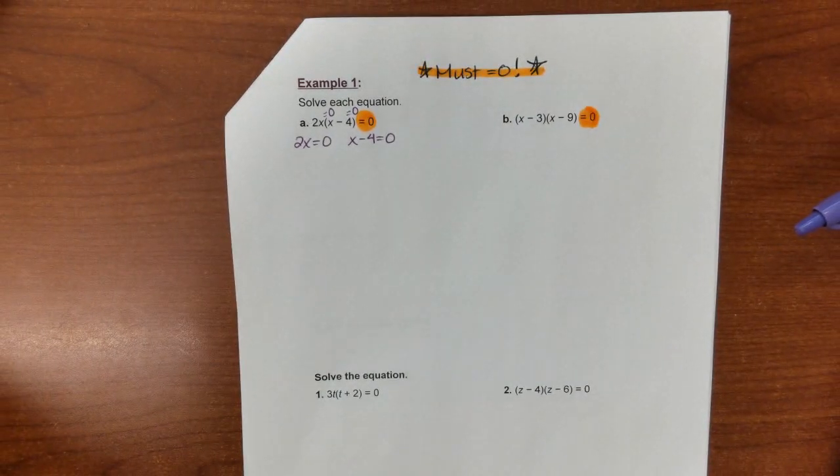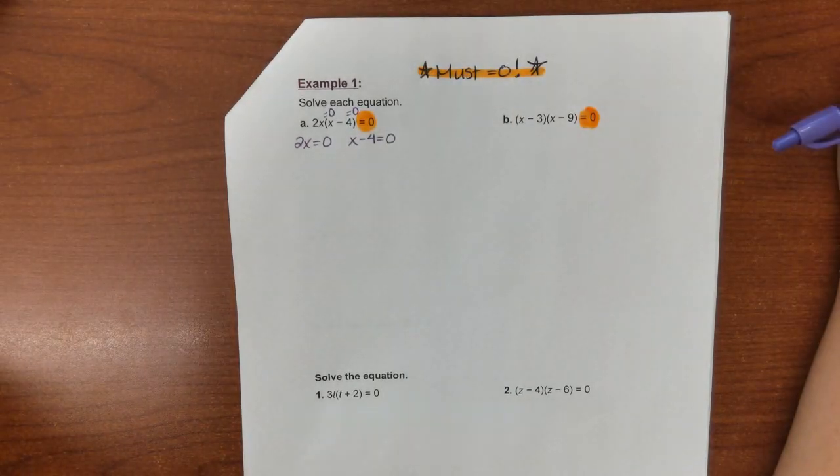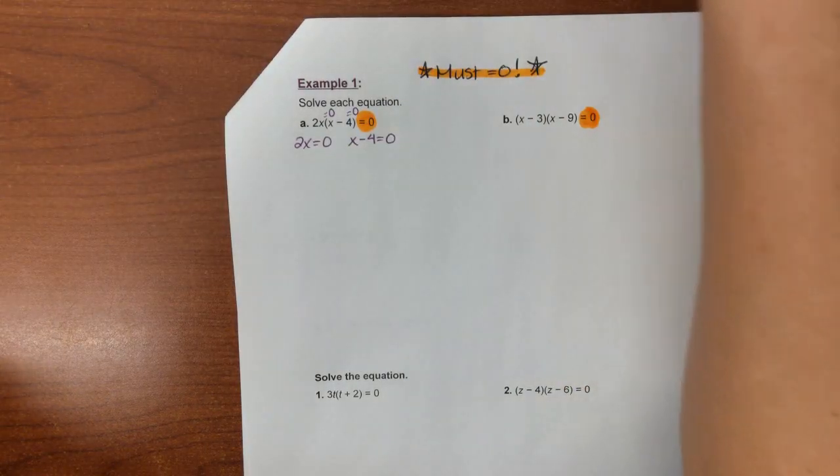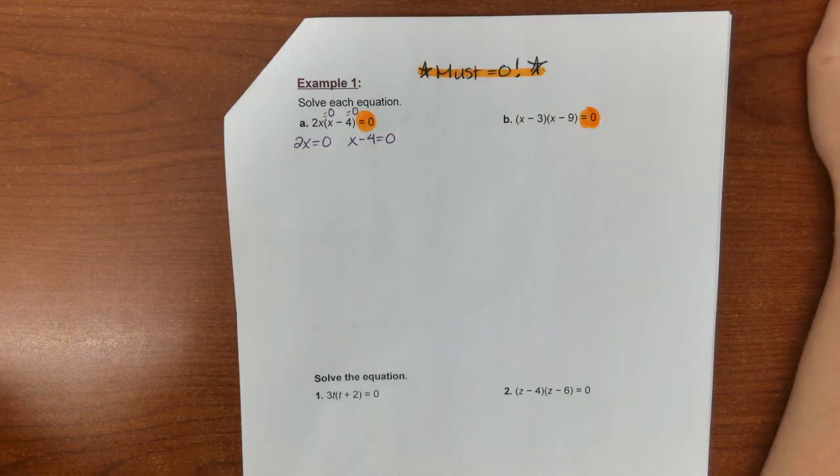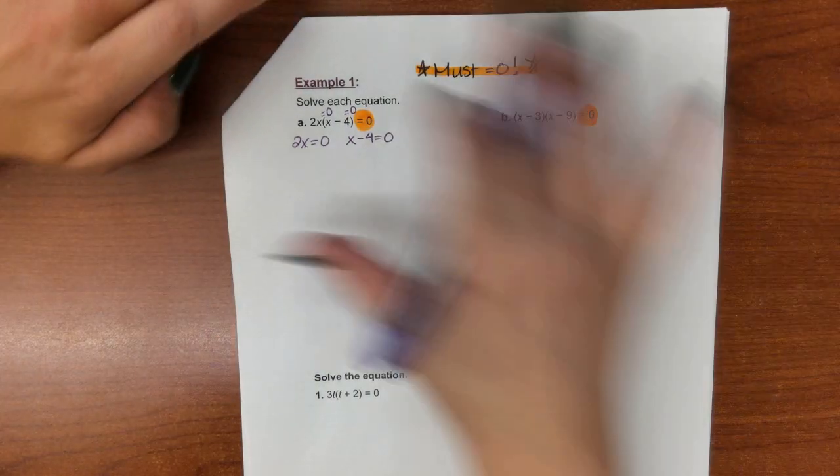All right, I'm going to try to figure out why this is going in and out. There we go. Hopefully it stops now.